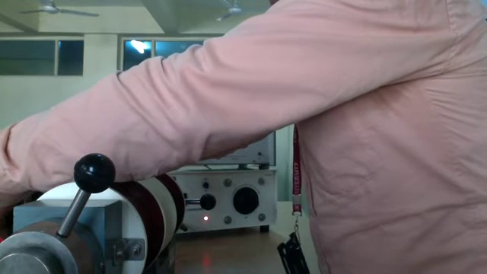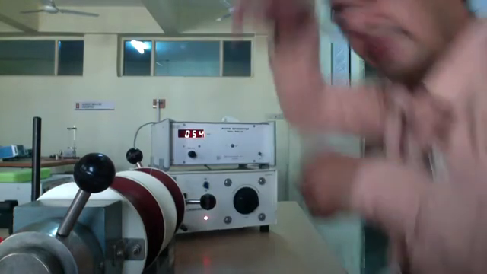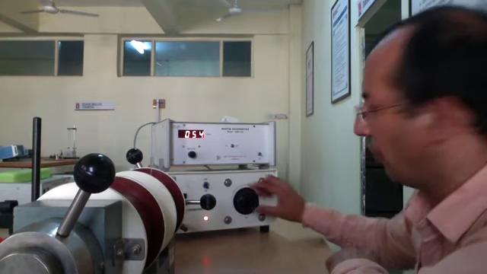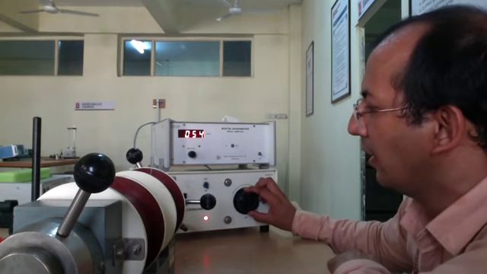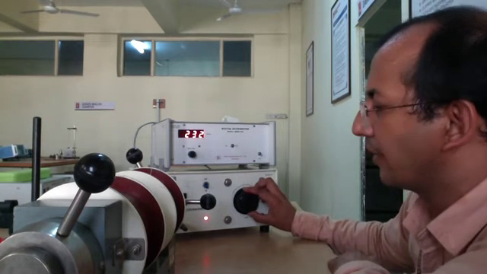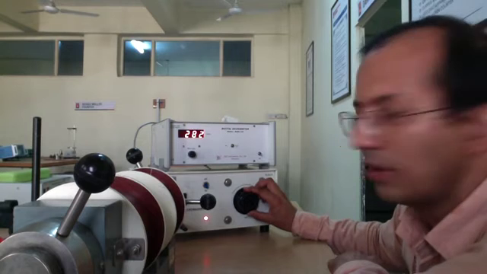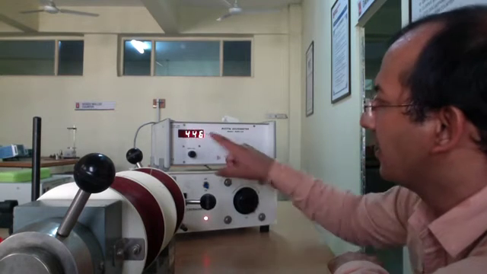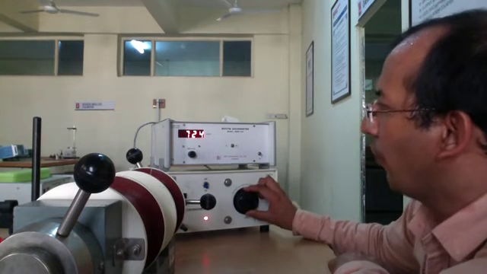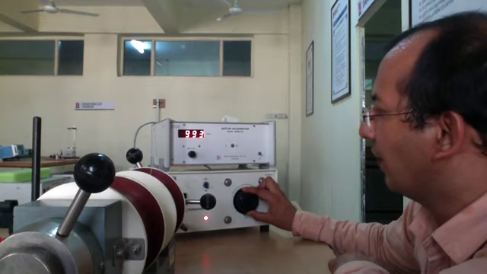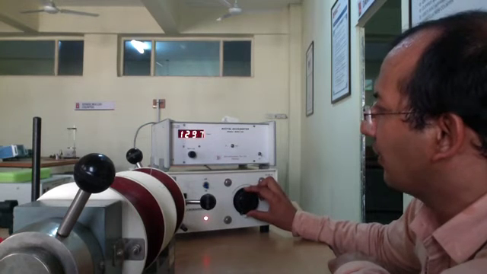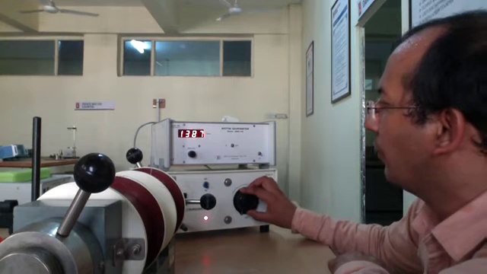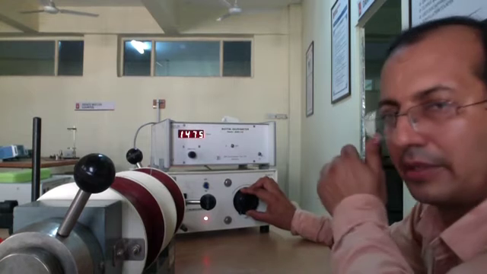Okay, so I have done this one. Now if I would like to increase the value of the current which is passing through this solenoid coil, I am increasing the value in this case. If I keep on increasing this value, in that case what will happen? You would have an increase in the value of the magnetic field which is generated during this process.